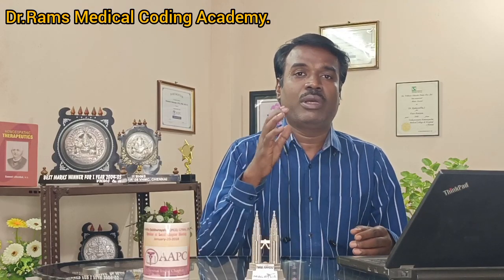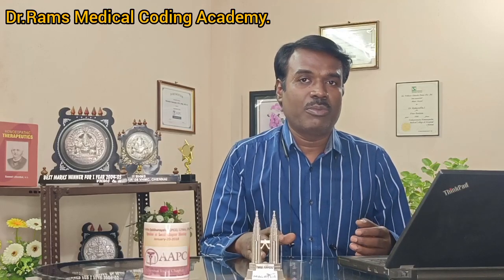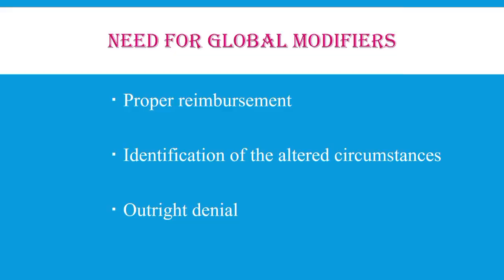And medical coders who are taking these examinations should have a strong understanding of these concepts of modifiers, especially the global modifiers. And we also have the other surgery modifiers as 54, 55, and 56, which we will deal with separately. Now, what is the need for these modifiers, especially the global modifiers? If you don't use these modifiers, the claim will be denied.